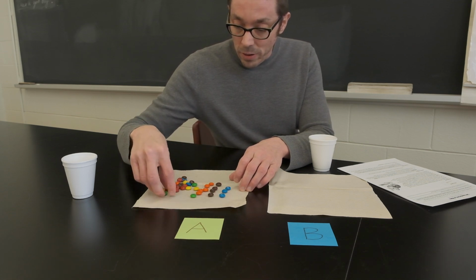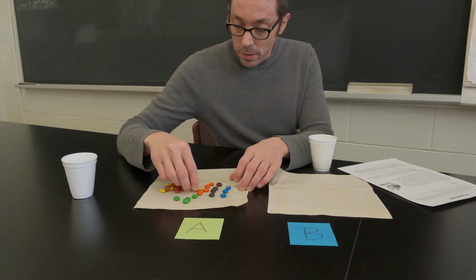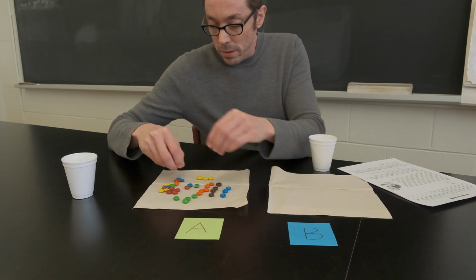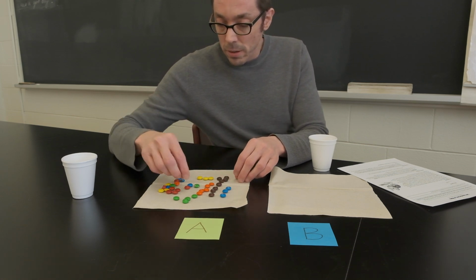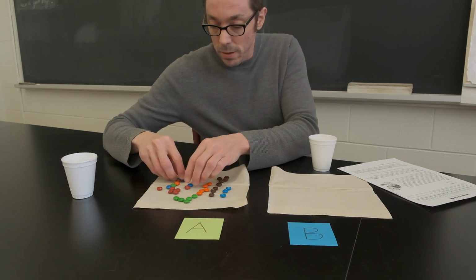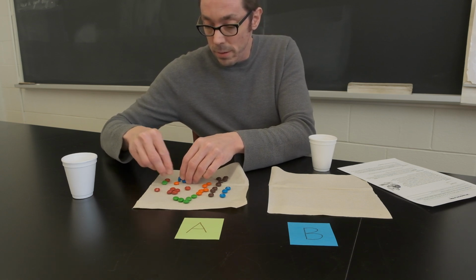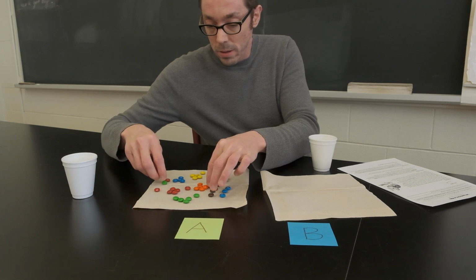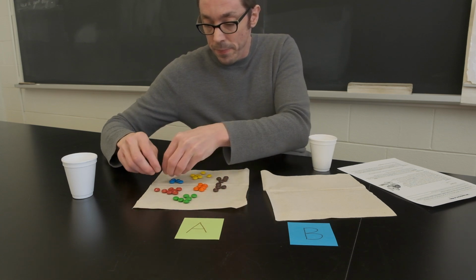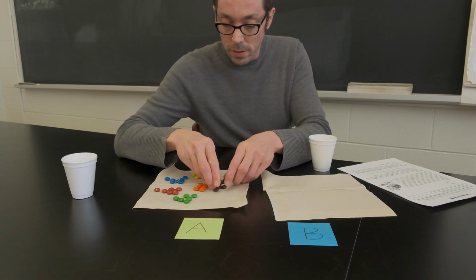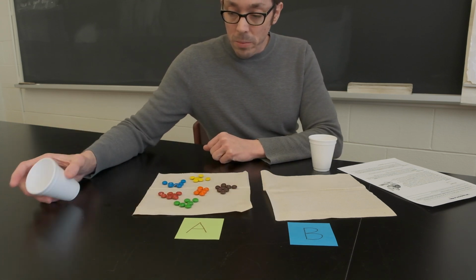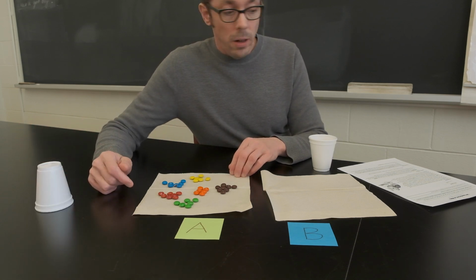So again, this is population A. Okay, so hopefully you're able to see the numbers of each of the colors here.